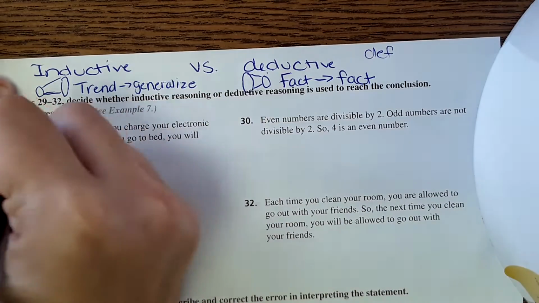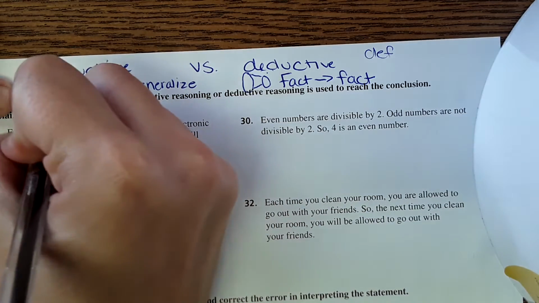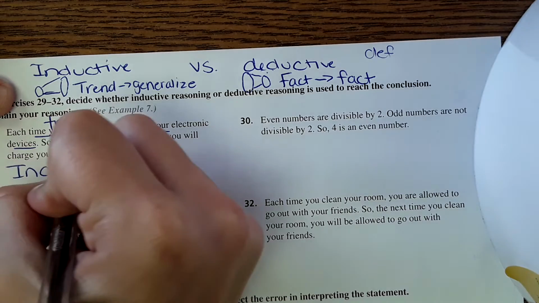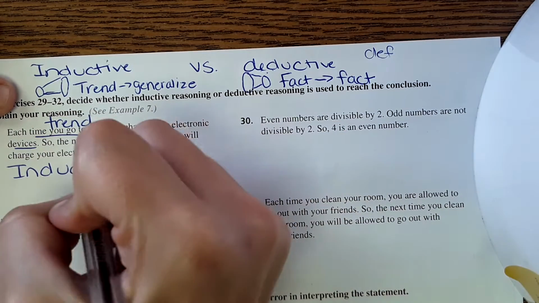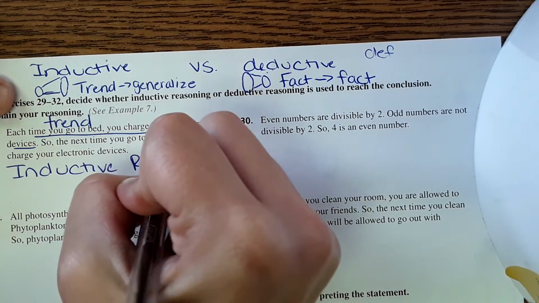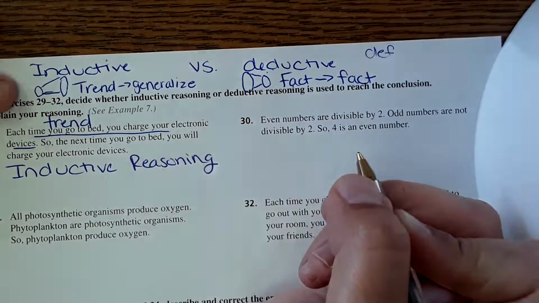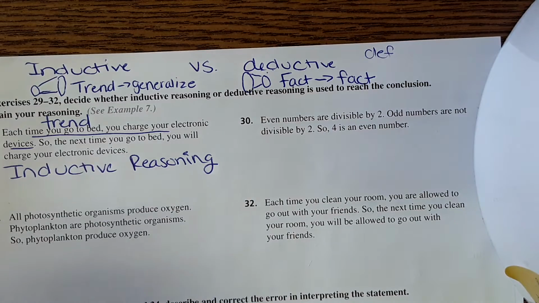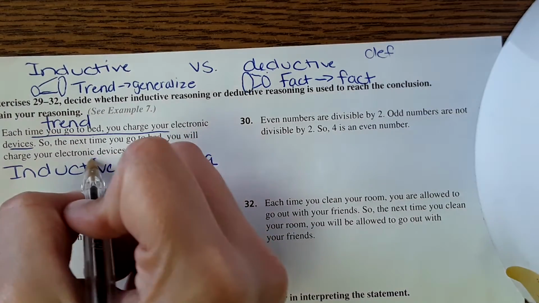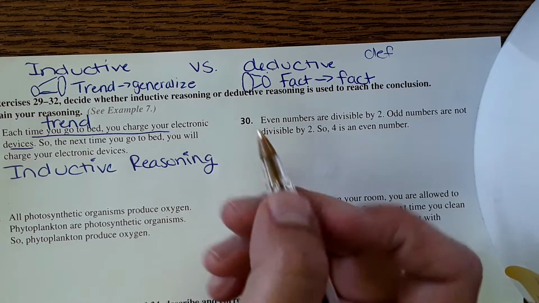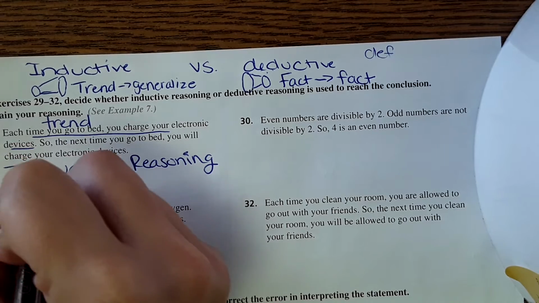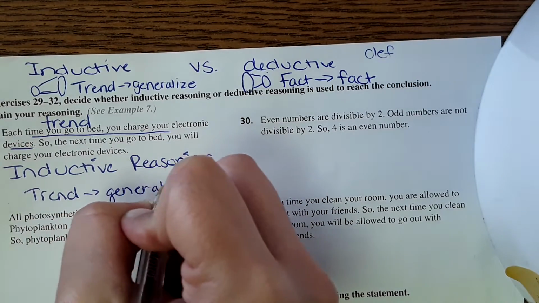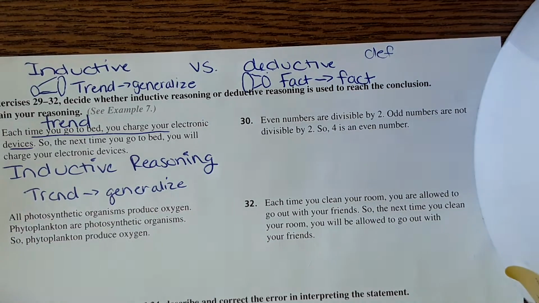So here, each time you go to bed, you charge your electronic devices. That's more of a trend. So this is going to be inductive reasoning. So all you have to do is determine whether it's inductive or deductive. And you might just want to make a note, trend to generalize, just to help you remember.